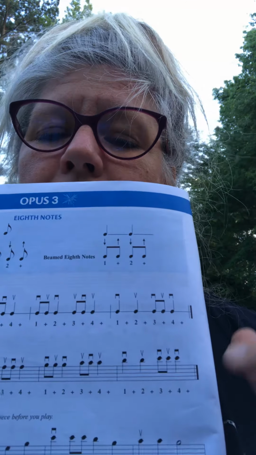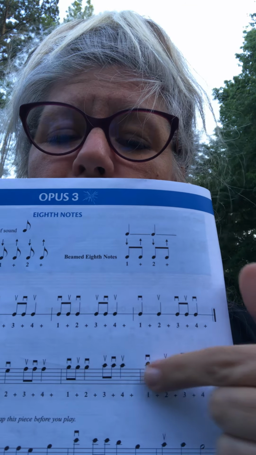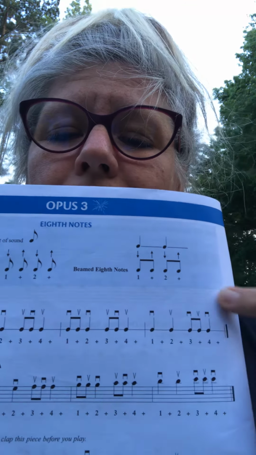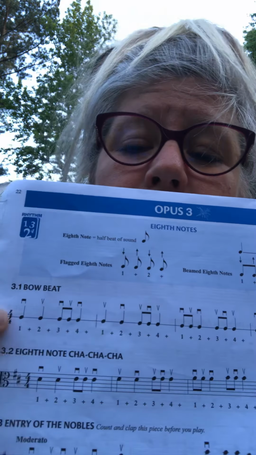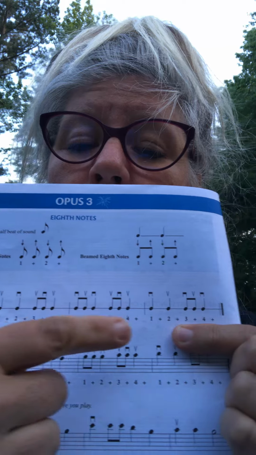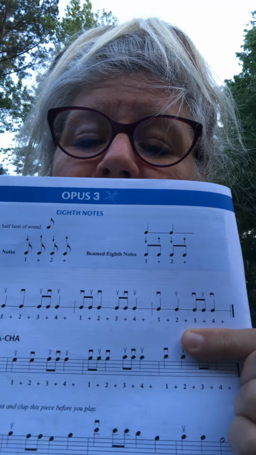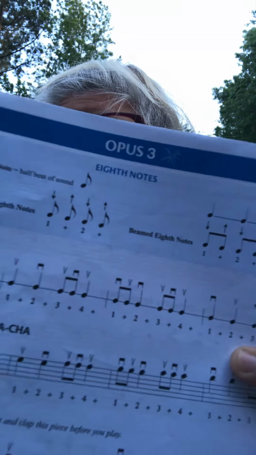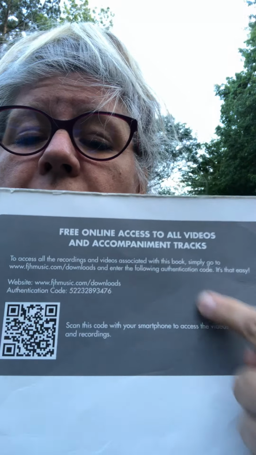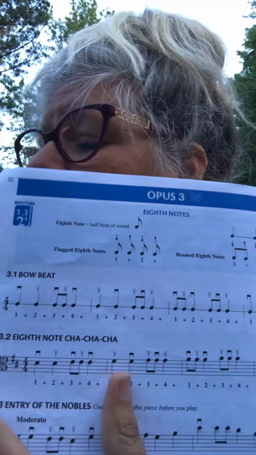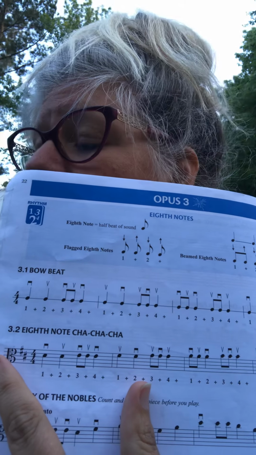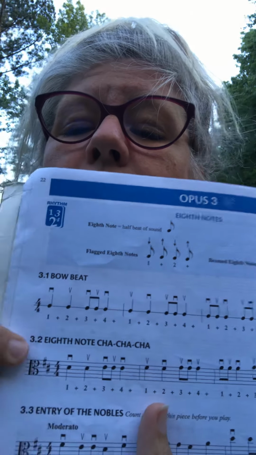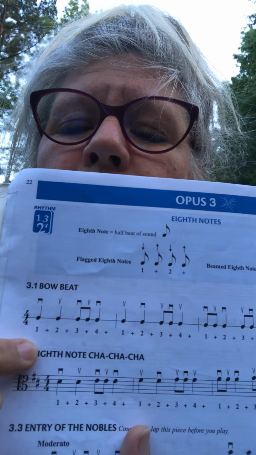All right, good. Oh, look at this measure. I think we've seen it before. You got it. Same, same, same. One measure is the only one that's different. So you go up to the back of your book, remember? You can find backtracks, and that's what I've done. So we're going to do it with the backtrack. 3.1. Ready? Gonna clap it.